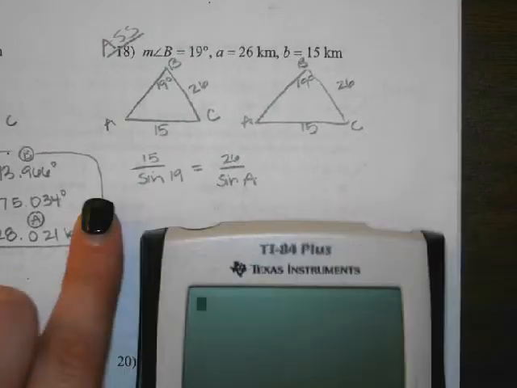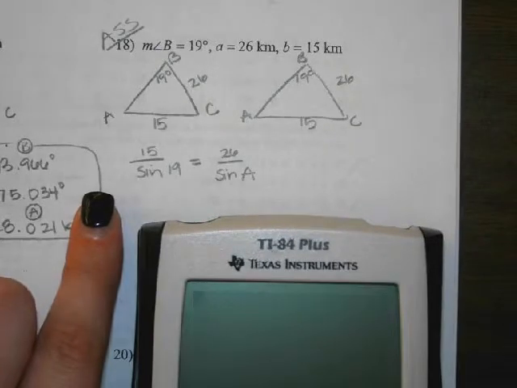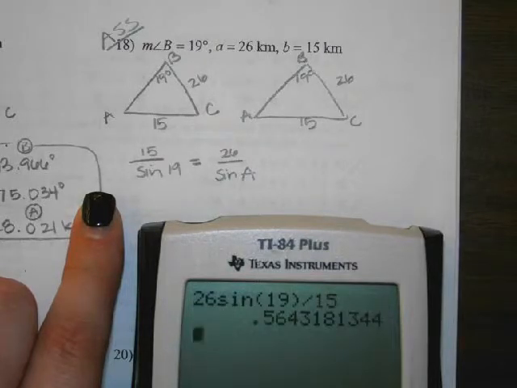So what should I type in my calculator? Okay. And we get a decimal.